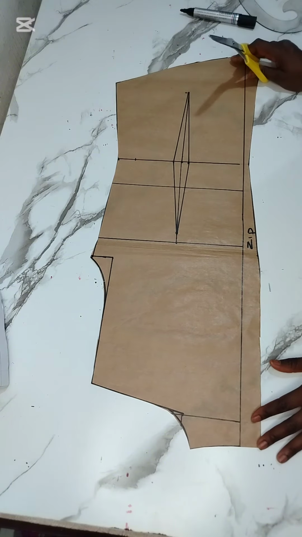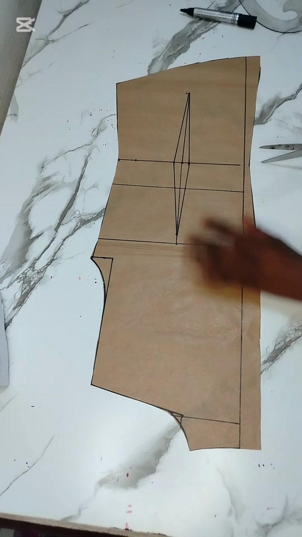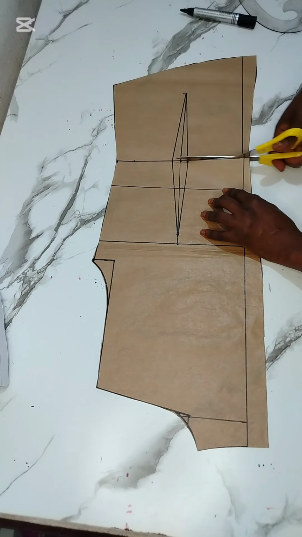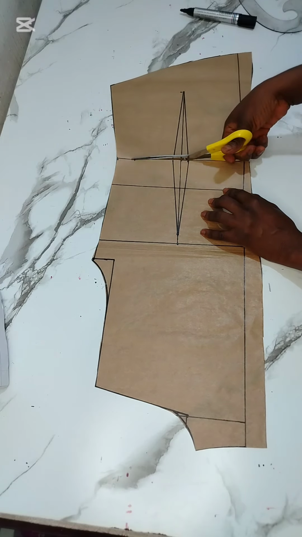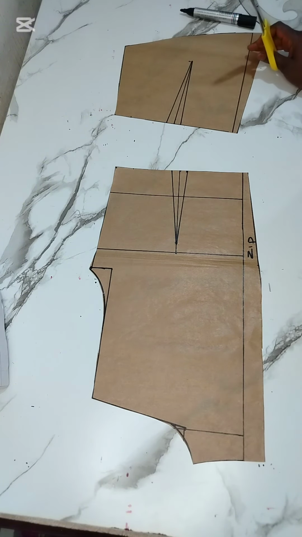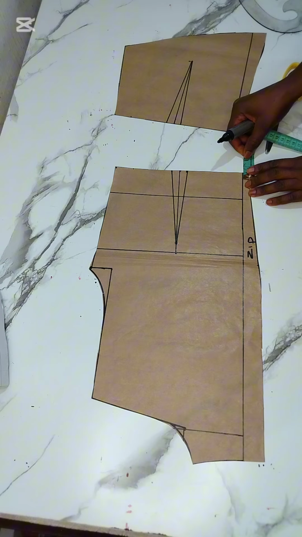So after cutting it out, like I said, I'm going to be dividing this pattern into two. So if you like, you can use yours as a whole, but I want to divide it. Why I'm dividing it into two is because of the breast princess that I did in front. And I also like my patterns being like that.